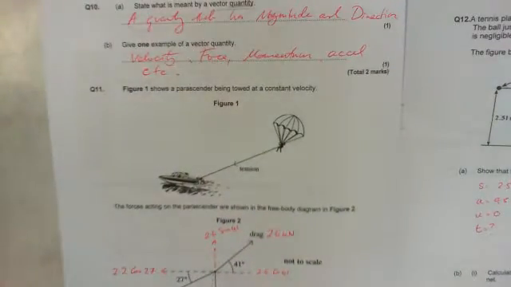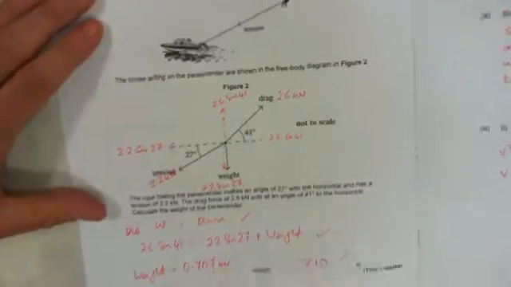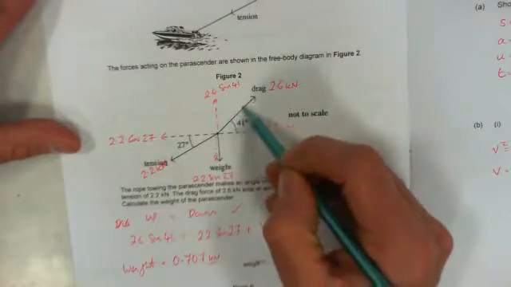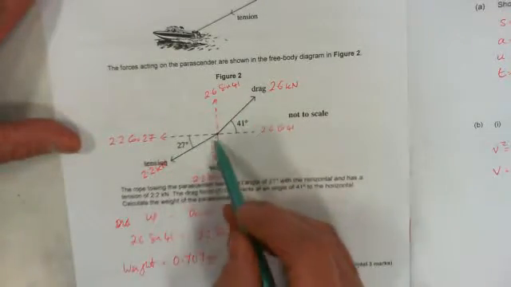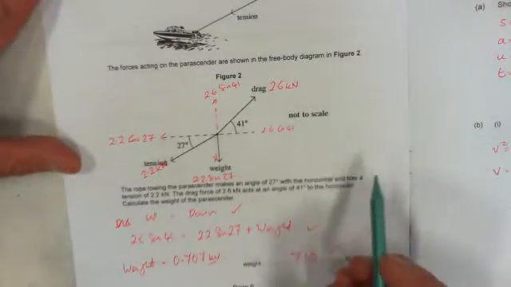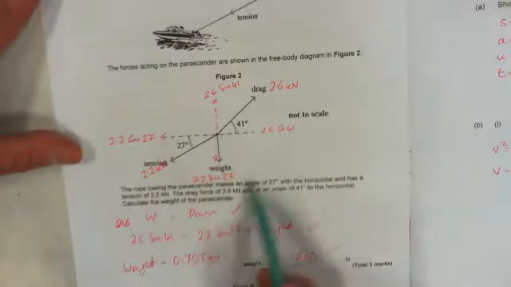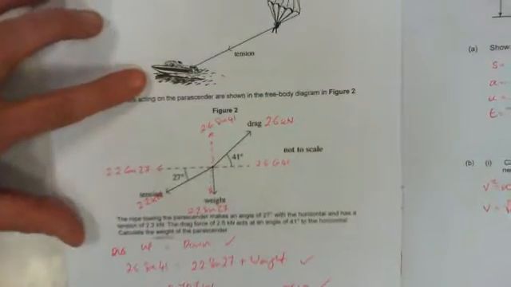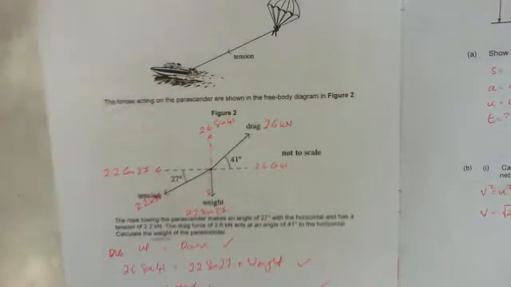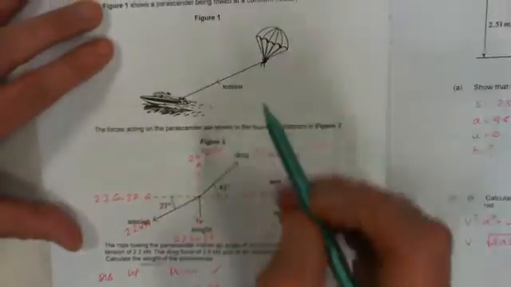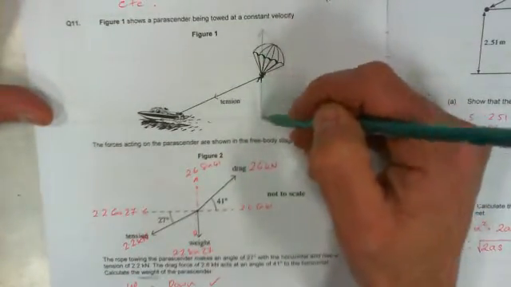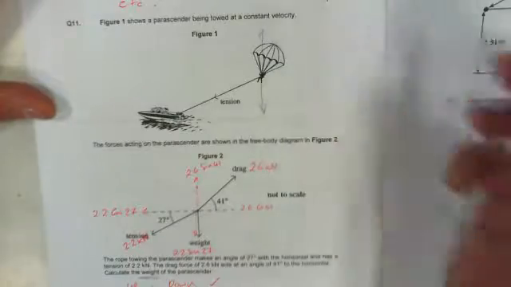All right, so that's question 11. Question 12. We've got to split these various components up into their bits, and we've got to try and find the weight of the paraglider. Now the bottom line is, this is in dynamic equilibrium, it's moving, but it's not accelerating up or down. So fundamentally the upward forces acting on the paraglider, whoever he is, are the same as the downward forces.